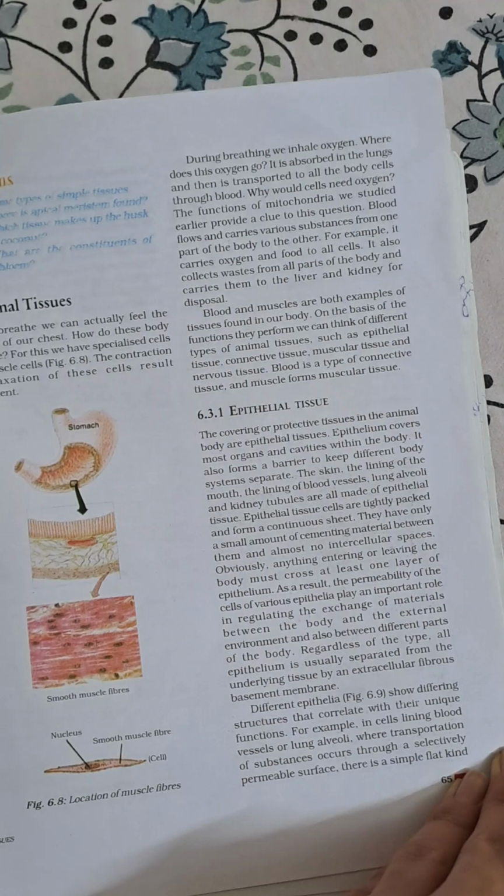Bone is another example of connective tissue. It forms the framework that supports the body. It also anchors the muscles and supports the main organs of the body. It is a strong and non-flexible tissue. What would be the advantage of these properties for bone functions?